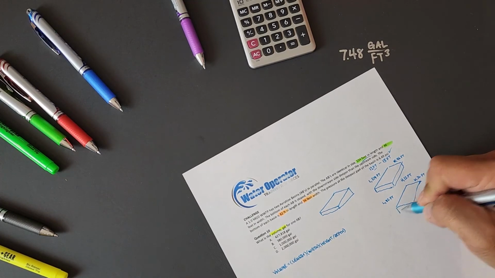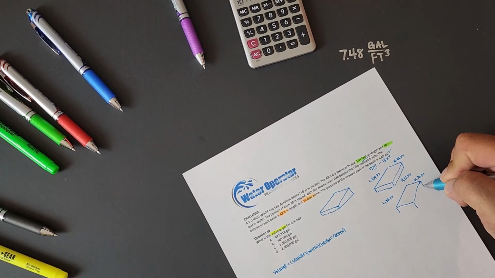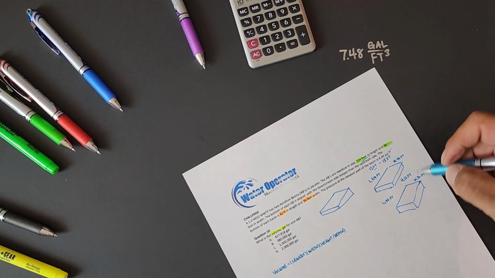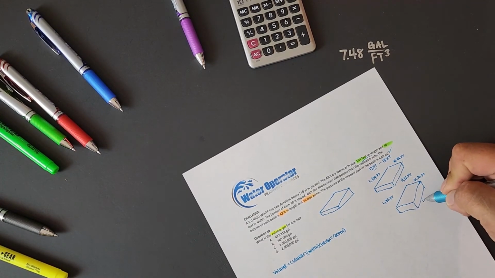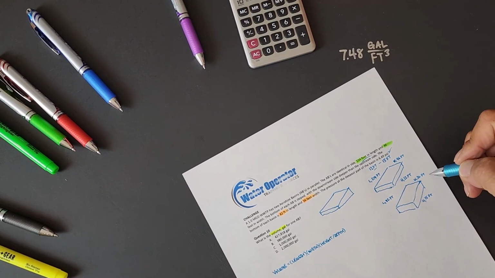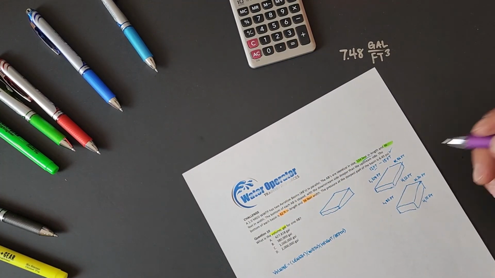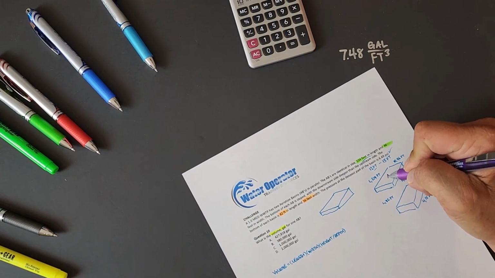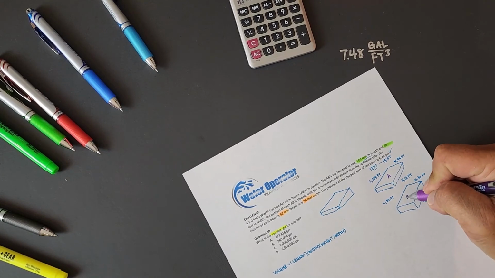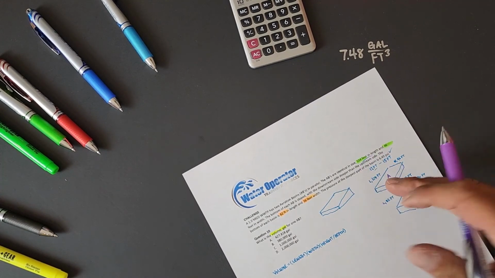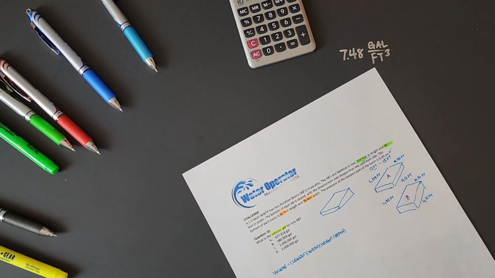And it has a depth on the deep side of 15 feet. Call that height, 15 feet. All right, we're going to call this Basin A, Basin B.